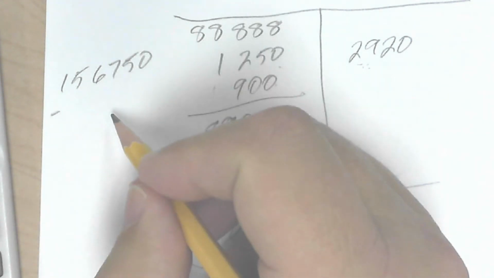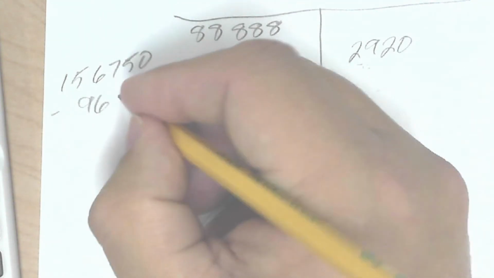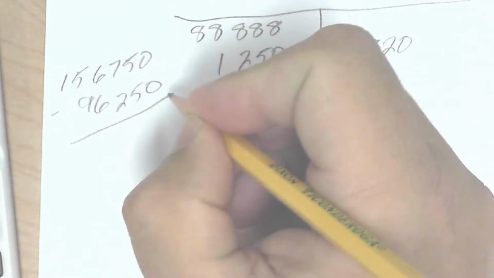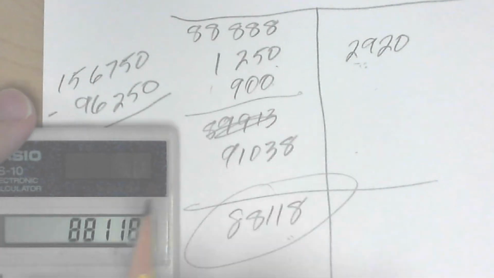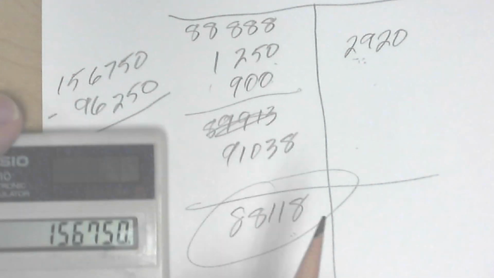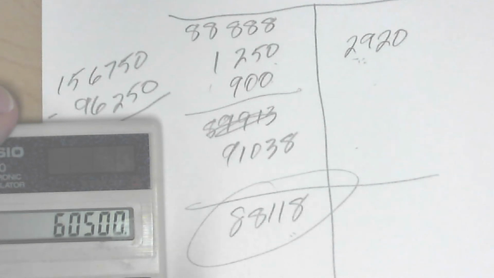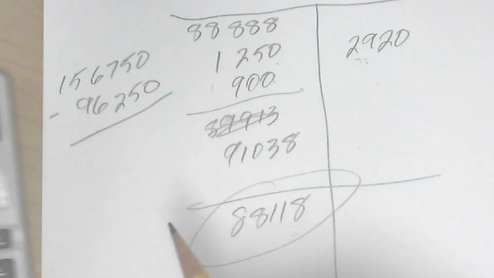We'll go ahead and subtract our equity out of that, $96,250. 156,750 minus 96,250. Our liabilities are going to be $60,500.